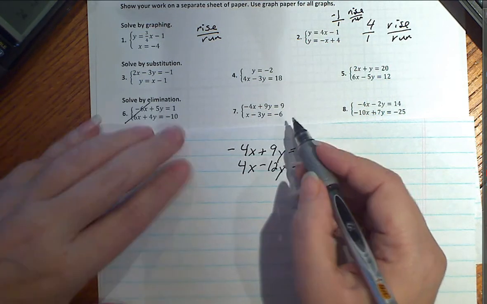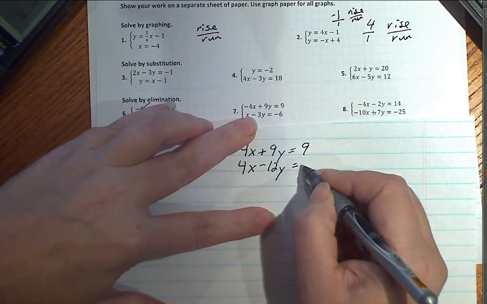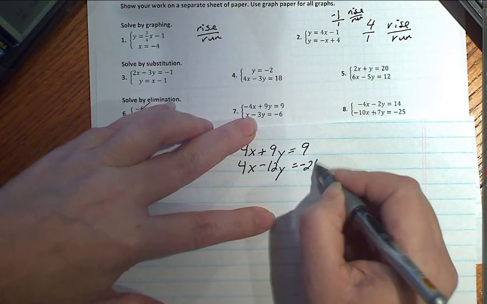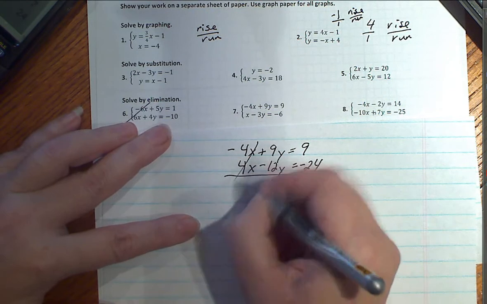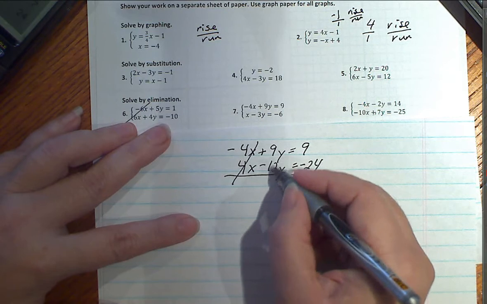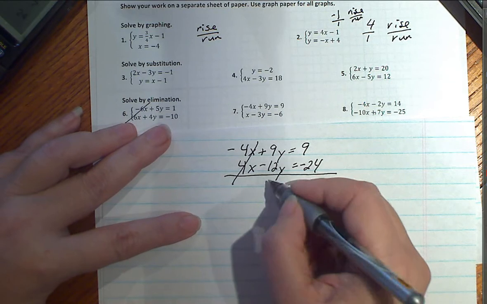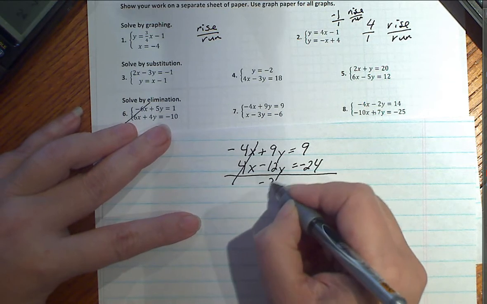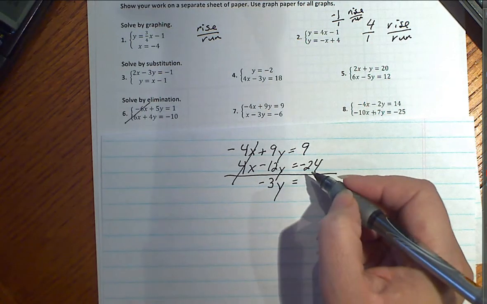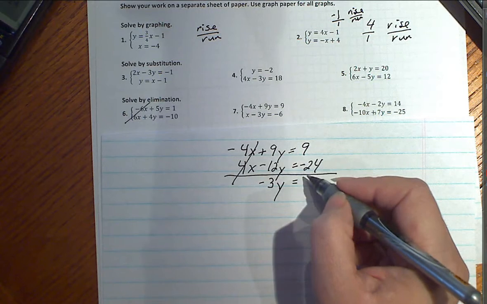So I have negative 24. Now linear combination, you add down. So that's gone. 9 and negative 12 is negative 3y, and 9 minus 24 is negative 15.